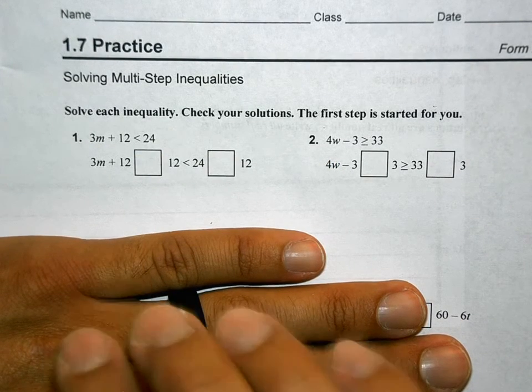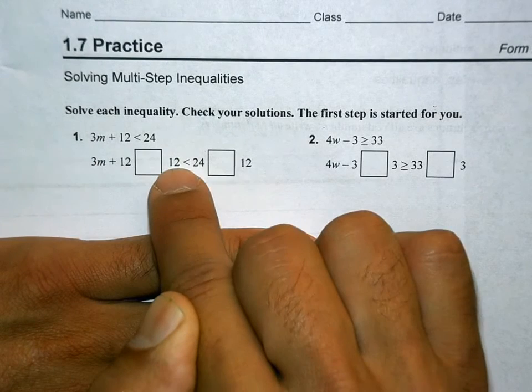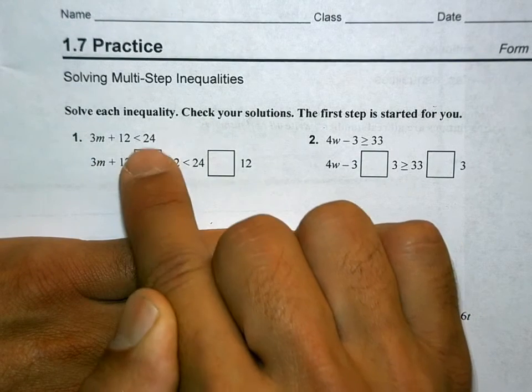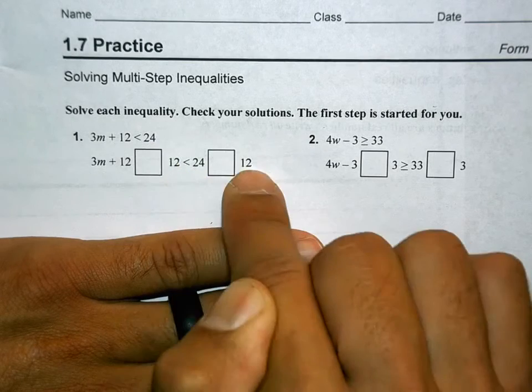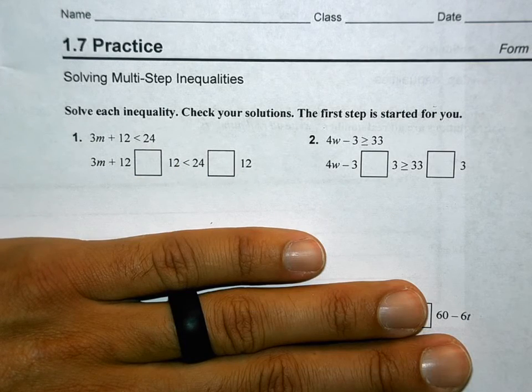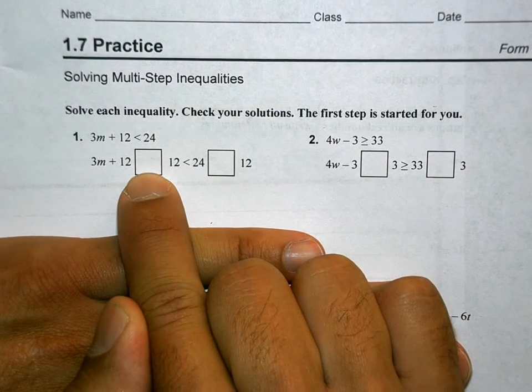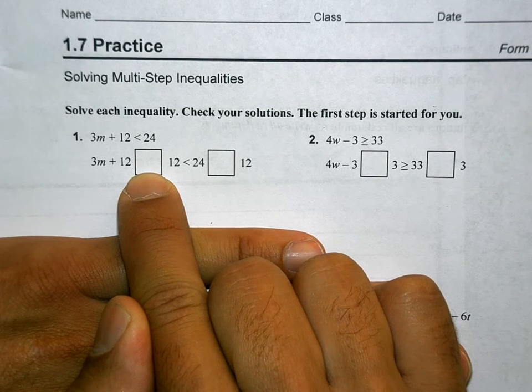Now here is what they do. They have the 3m plus 12, and then they have this 12 there, and then they have the less than 24, and they have a 12 there. They're basically trying to write out for you what you're going to do first. And they want you to put something in this box. What are you going to put in the box? A minus sign. Why are you putting the minus sign here?